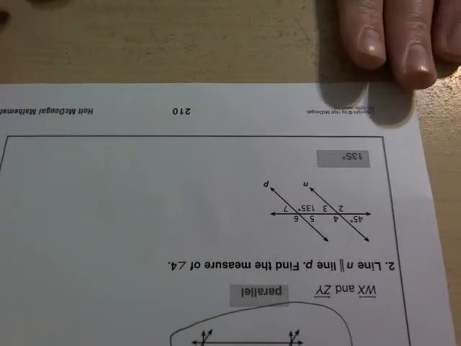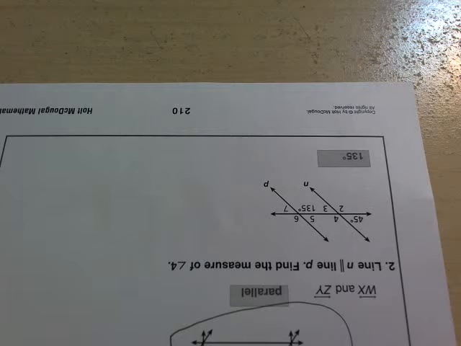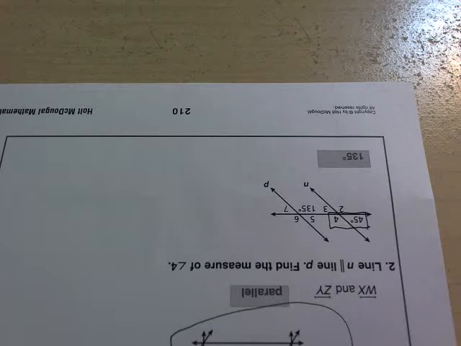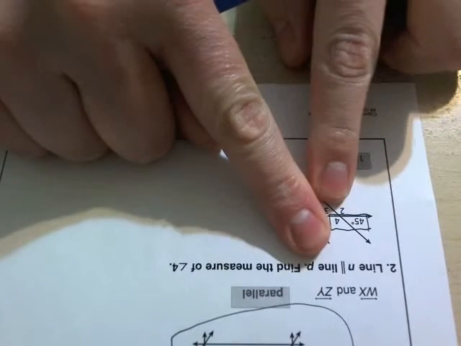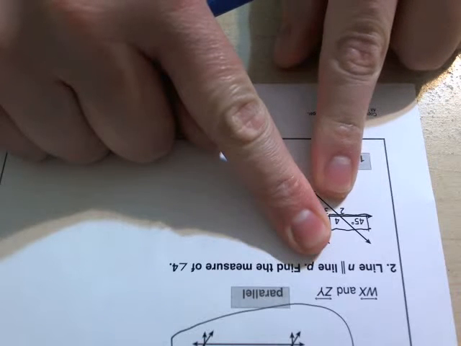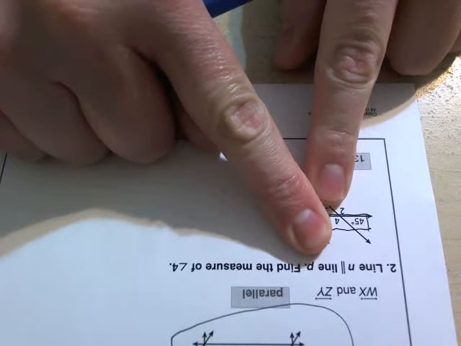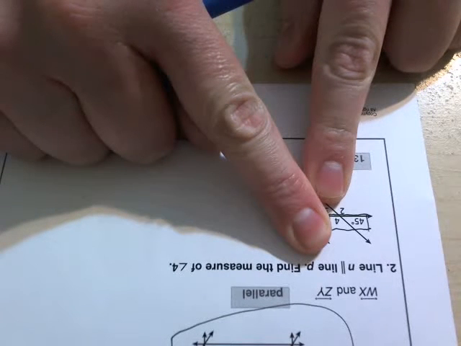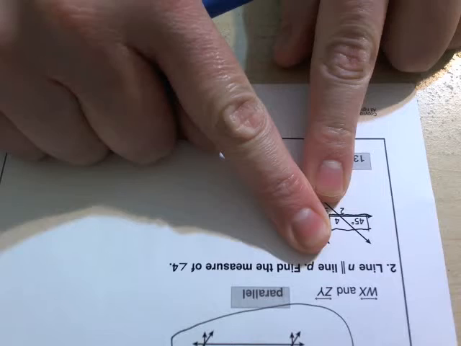All right, number 2. Line N is parallel to line P, and we're supposed to find the measure of angle 4. All right, well, to find the measure of angle 4, a couple different ways I can do it, but I'm just going to put these two guys together. These two guys right there together make a line. If I cover up all this other stuff and ignore that line that's jutting to the north there, those two guys together are adjacent angles that happen to be supplementary because together, again, they're forming a line. So they have to make 180 degrees.